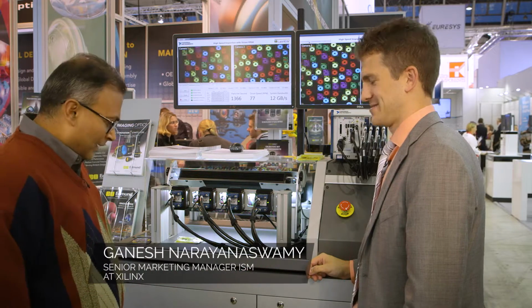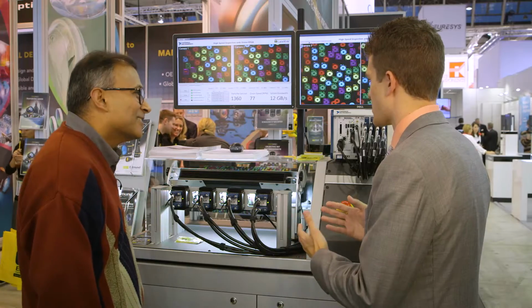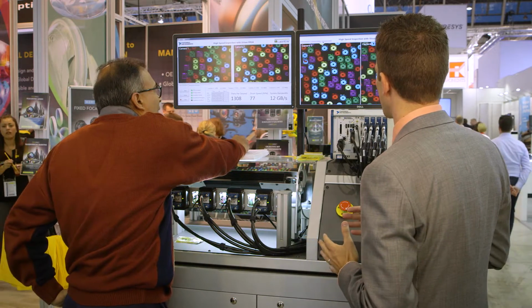Hi, Brandon. High-speed multipixel FPGA processing. Can you elaborate to me on what the system does? Yeah, so this is a fairly typical web inspection application where we're synchronizing a vision and a motion system together to inspect large webs of fabric or other materials. So if you click on the hardware details tab really quick, I'll show you what's going on here.